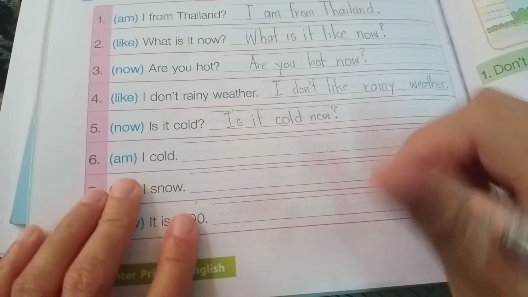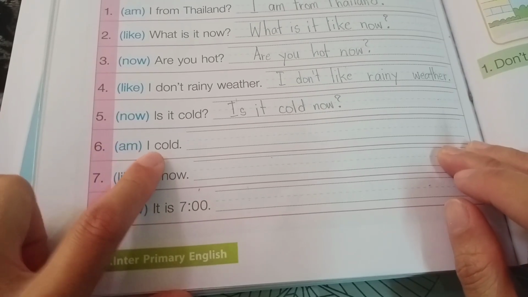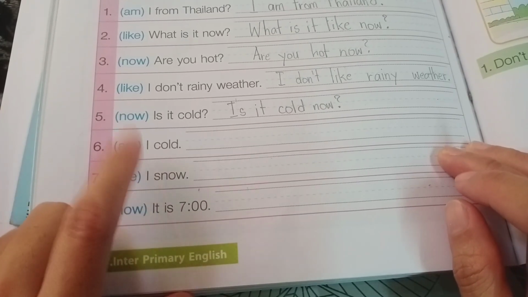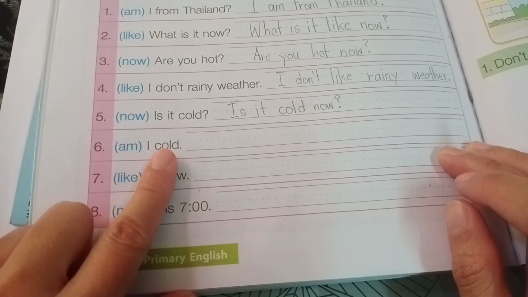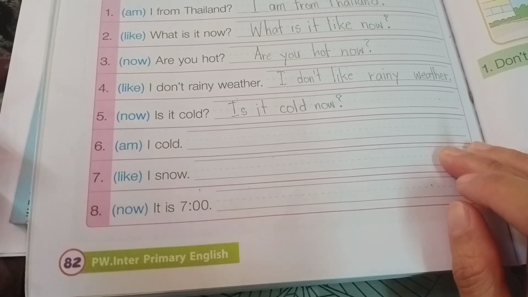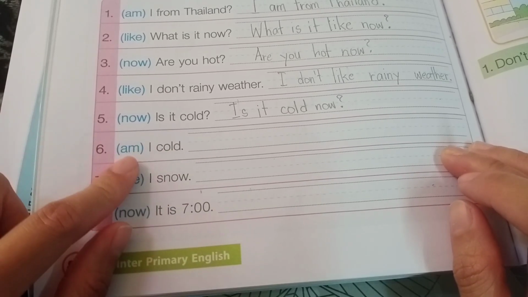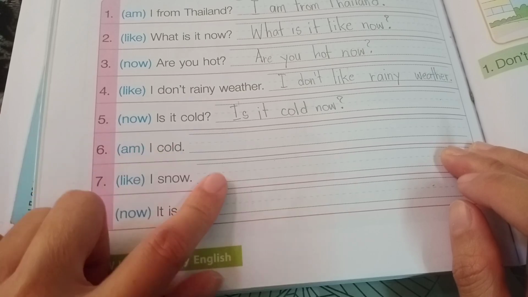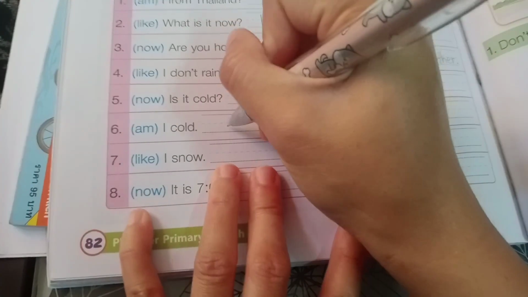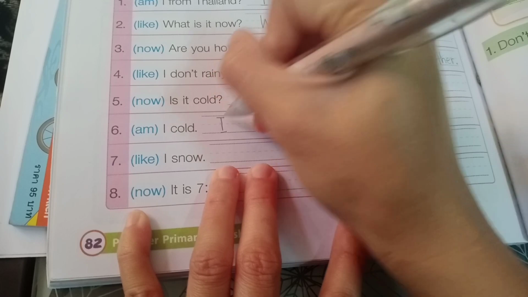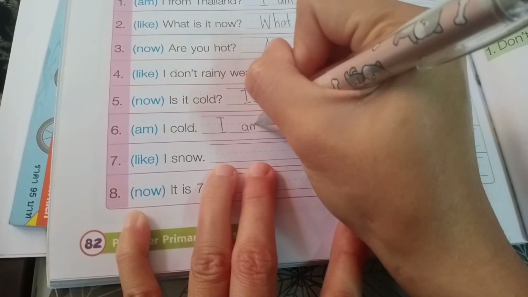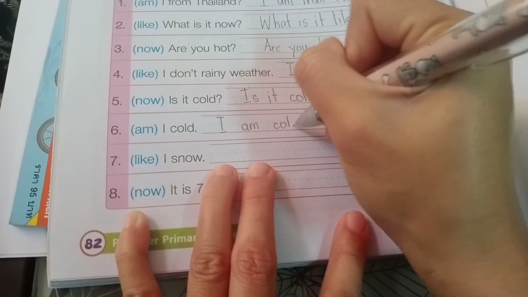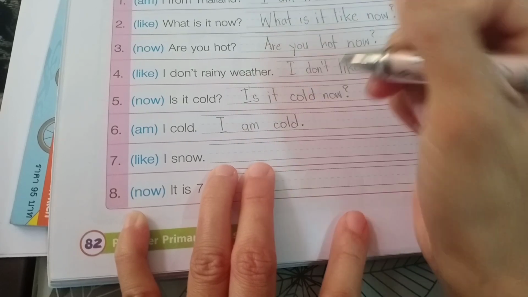So in here, as we have the I, it's the same. We need to put it after the am. We need to put it after the I. Or if it's question, this one is at the beginning. So in here, I am cold. So, for example, it's snowing and you feel cold. I am cold. And then period.